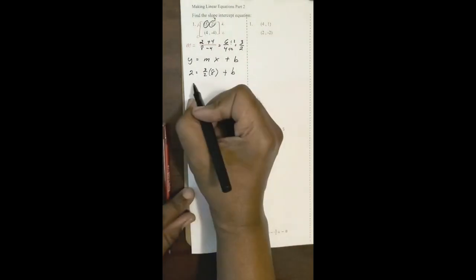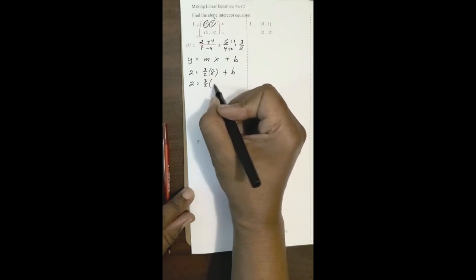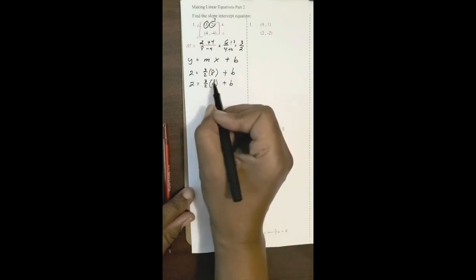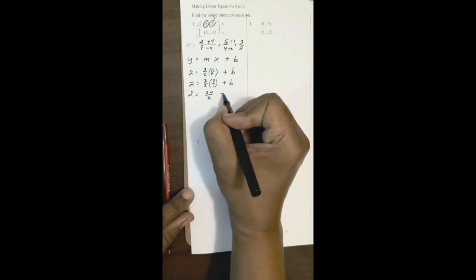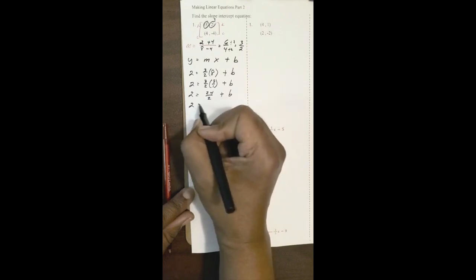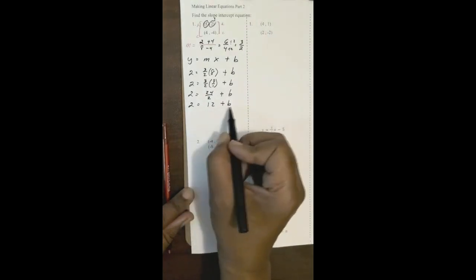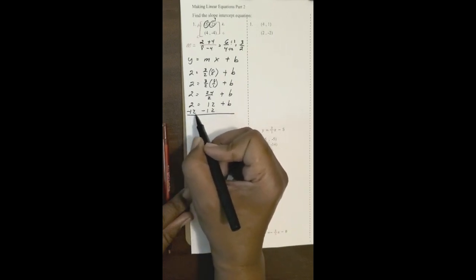Okay, now we're going to simplify this. 3 over 2 multiplied with an 8 over 1. And when you multiply, you're going to get 24 over 2. 24 over 2 simplifies to a 12 because 24 can be divided by 2. And from here, we're going to solve for b by subtracting this 12 from both sides.